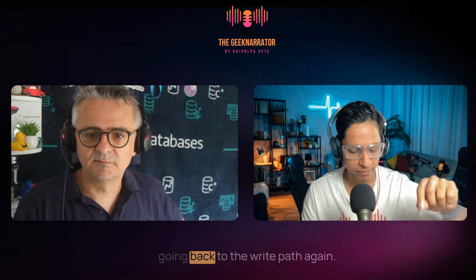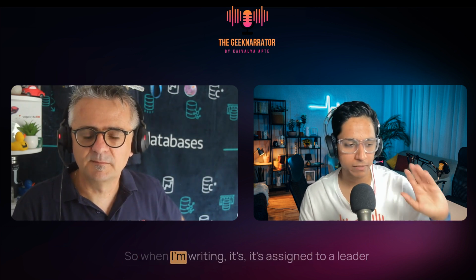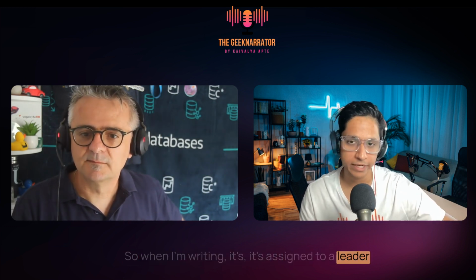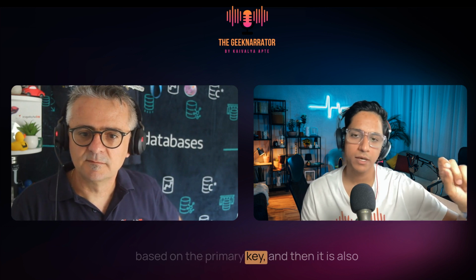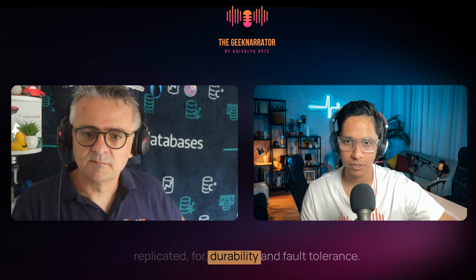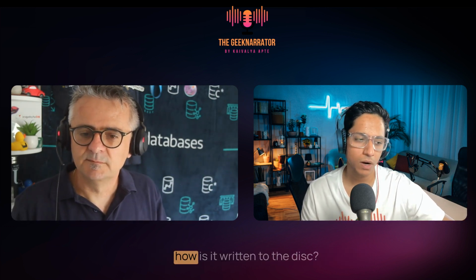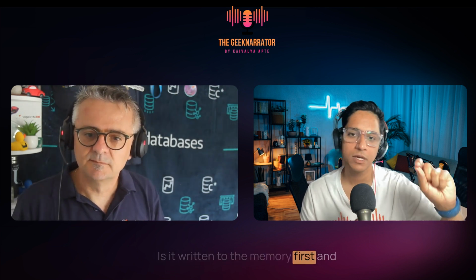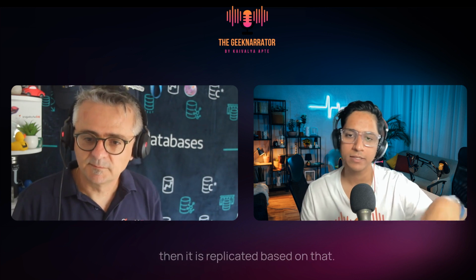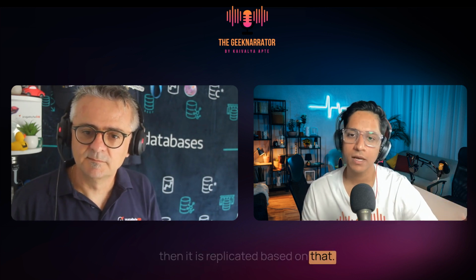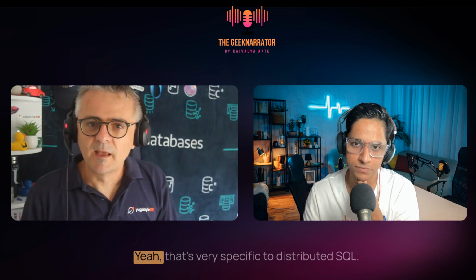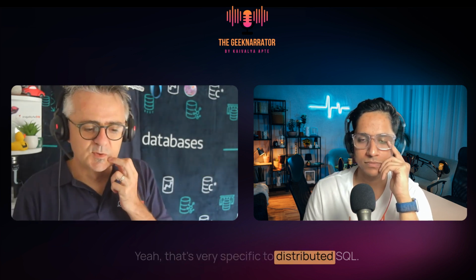Cool. Going back to the write path again. So when I'm writing, it's assigned to a leader based on the primary key, and then it is also replicated for durability and fault tolerance. How is it written to the disk? What is happening there? Is it written to the memory first and then like a write ahead log, and then it is replicated based on that? And how does that replication actually work? Yeah, that's very specific to distributed SQL.